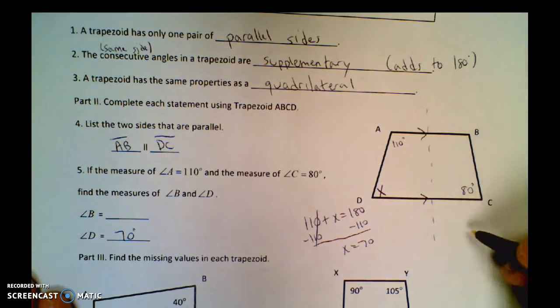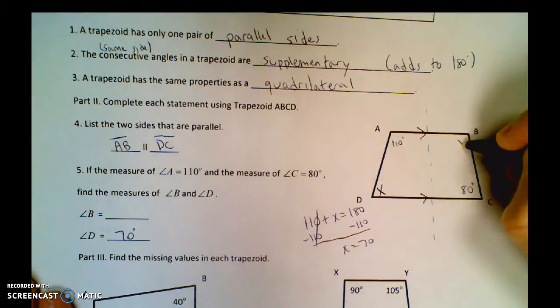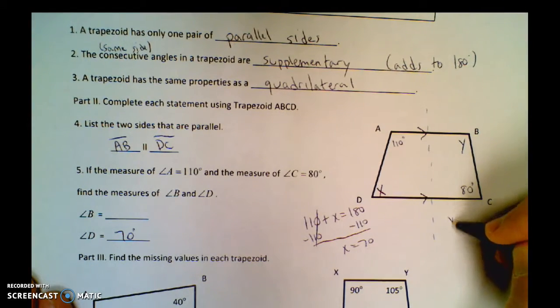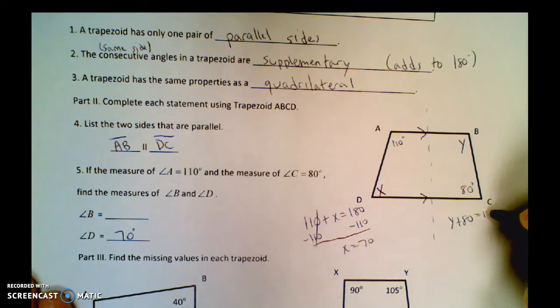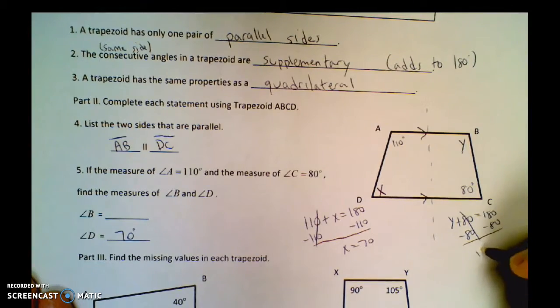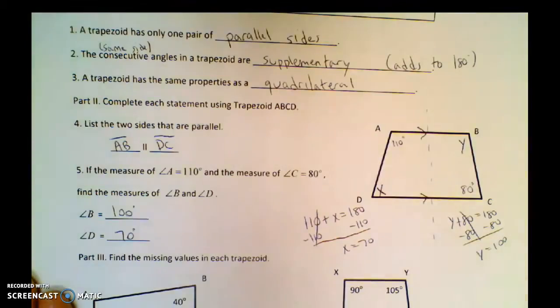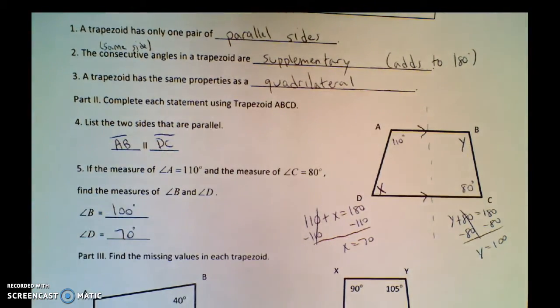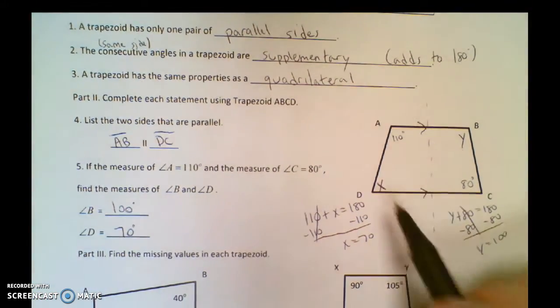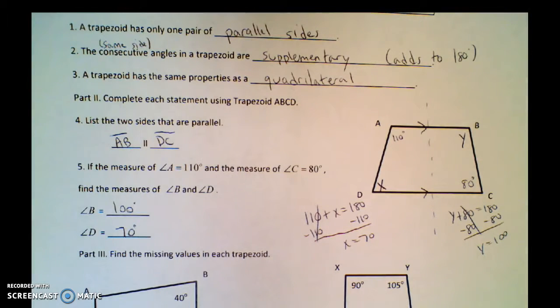On the other side, it's the same relationship. This time I'll let angle B equal y. So I'd have y plus 80 equals 180. Subtract 80 from both sides. Y equals 100. So angle B is 100 degrees. When you add up all 4 angles, they should add up to equal 360, and that's how you know they will when you add those numbers together. So let's try the properties of trapezoids questions, and that'll be it for today.